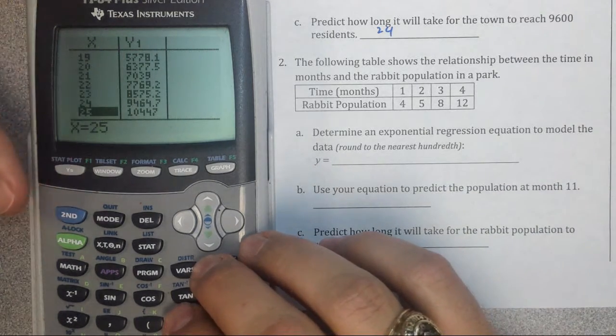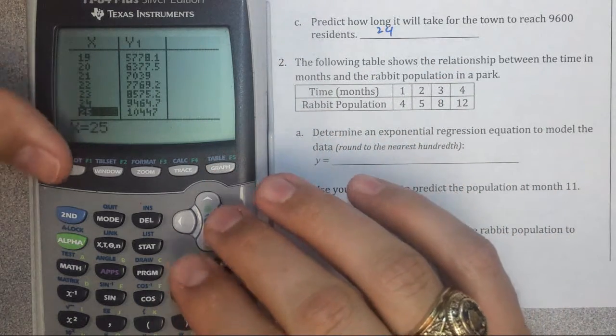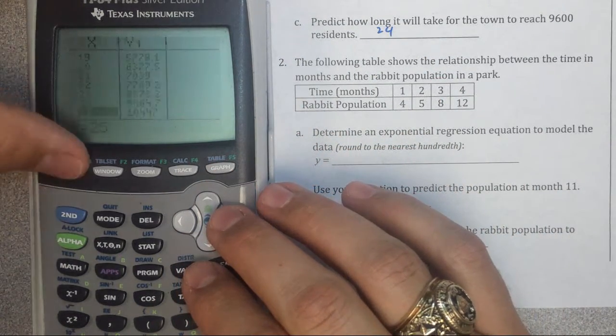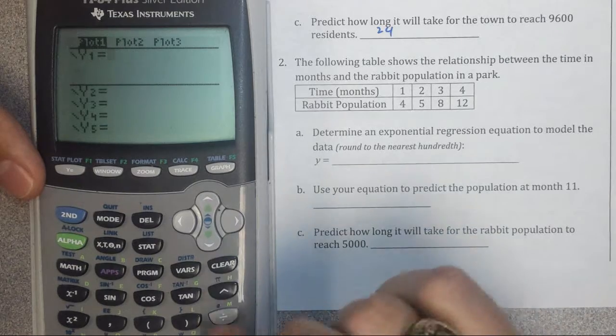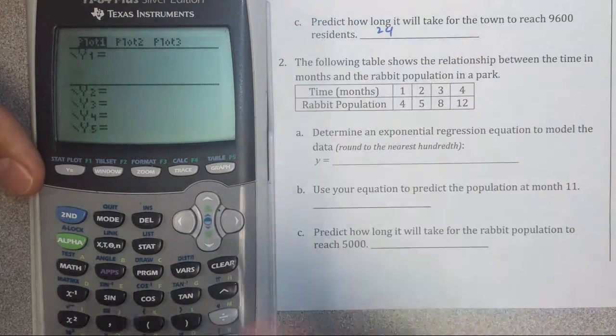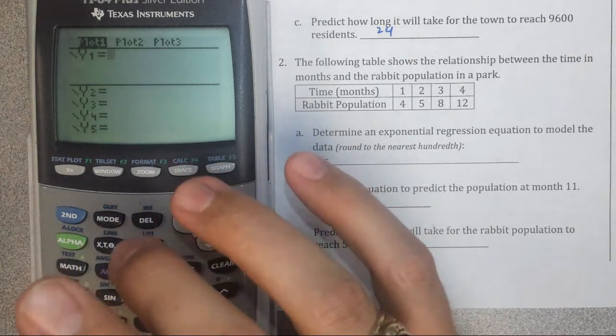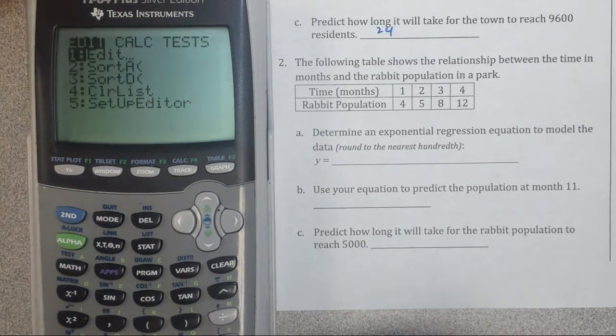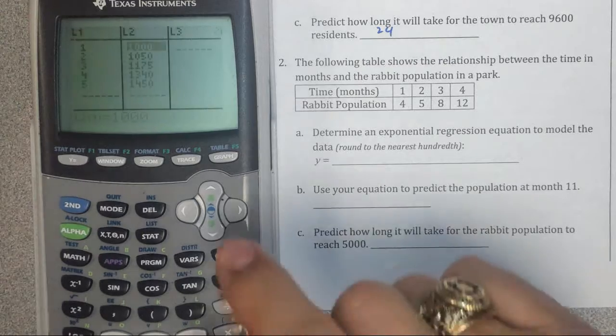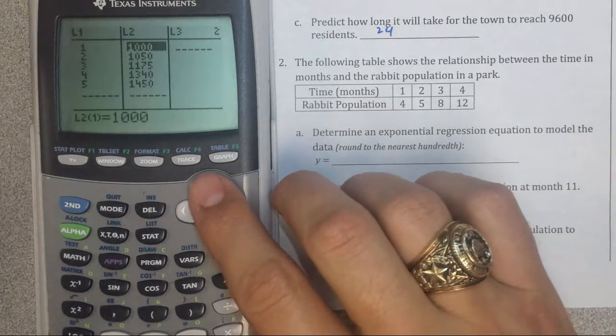So let's go ahead. I'm going to clear some of this out, and I'll show you why. You don't have to, but I'm going to clear y out. And I'm going to go to my stat so I can put this in. Edit. And this is how we do this.